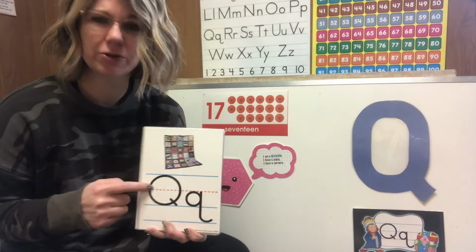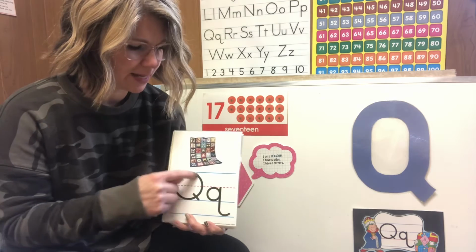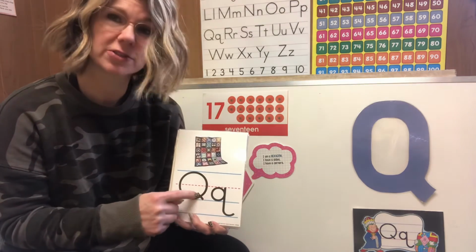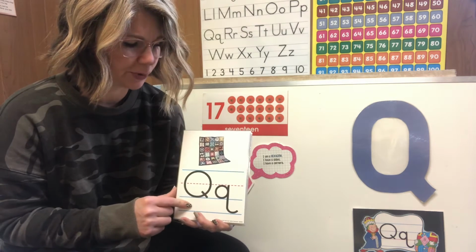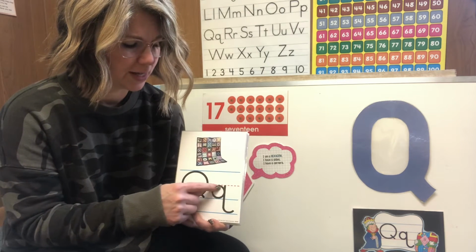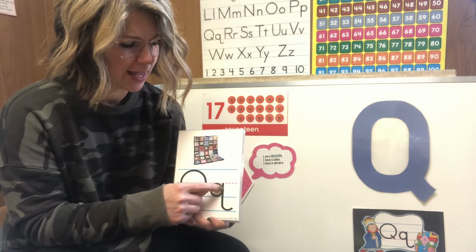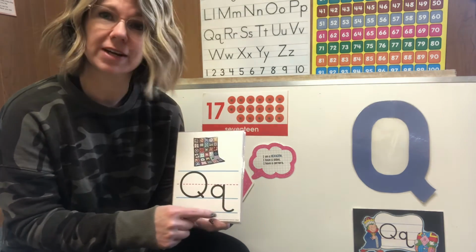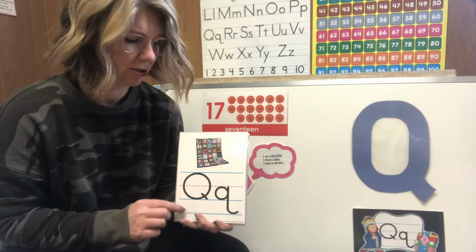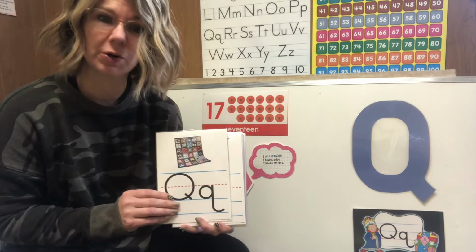But our big Q is like a big letter O, but he has a little leg there at the side. That's the big or capital Q. Then our little q is a small circle, and then he has a tail that goes down below the baseline that has a little curve in it. Q. Q says qua for quilt.